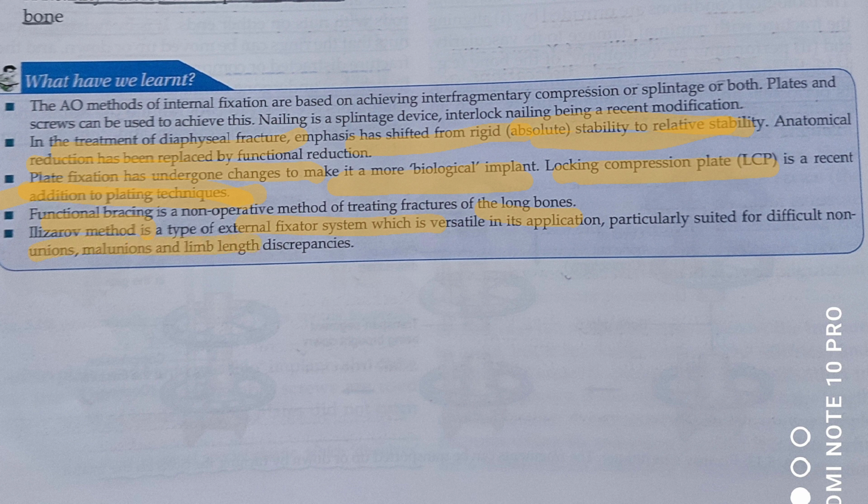The Ilizarov method is a type of external fixator system which is versatile in its application, particularly suited for difficult union, malunion, and limb length discrepancy.